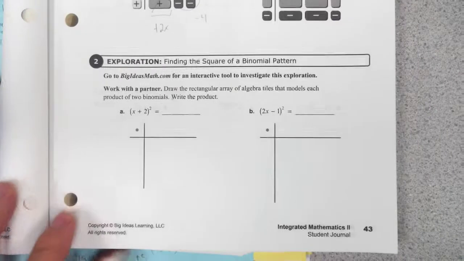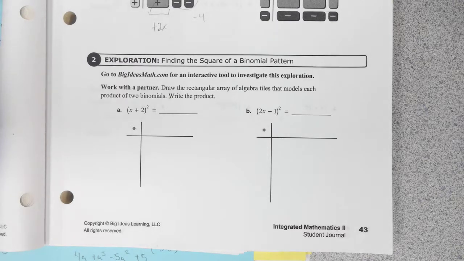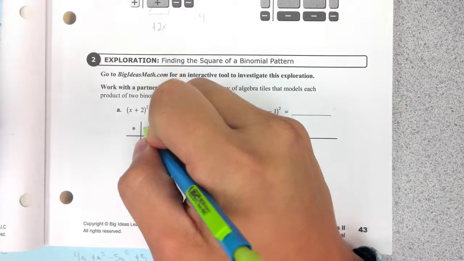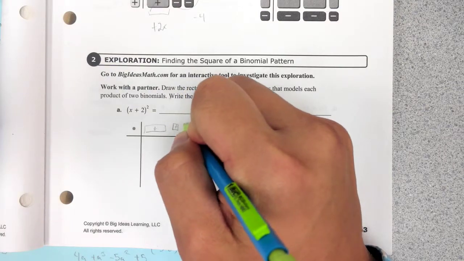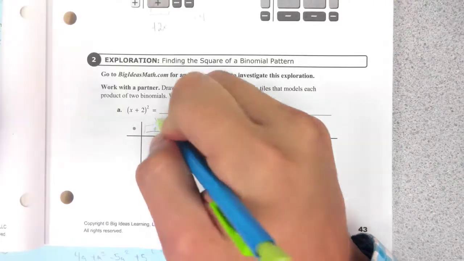Finding the square of a binomial. Draw the rectangular array of algebra tiles that models each product of two binomials. Write the product. So if you're a drawer, you could draw this. What this is asking is, if you're doing the drawing, it looks like this. And if you're not drawing, it looks like this.